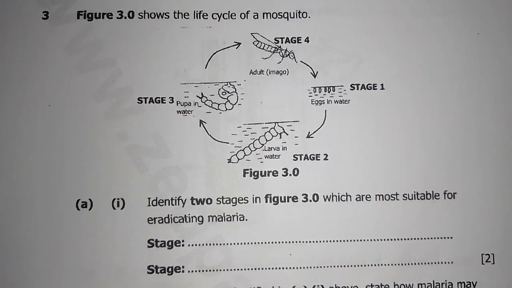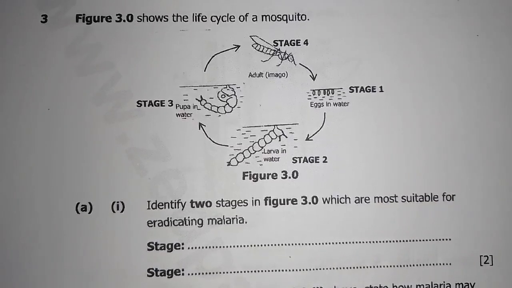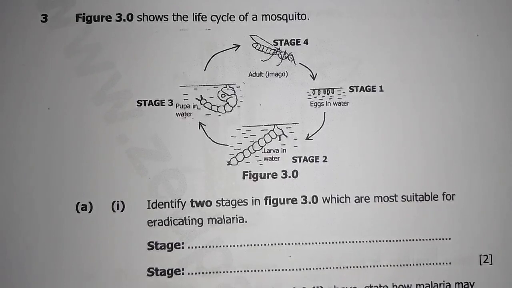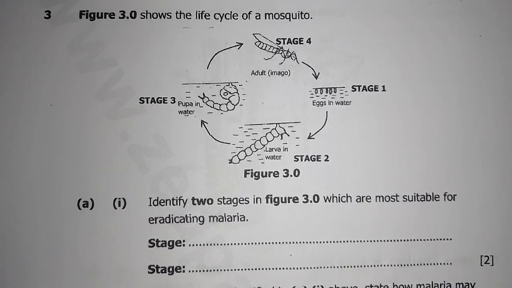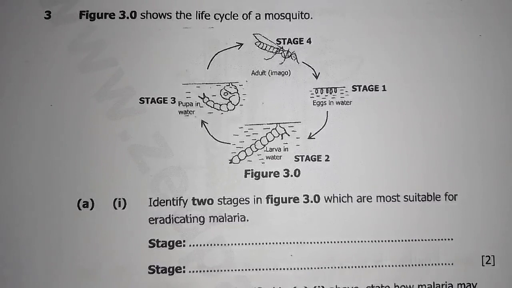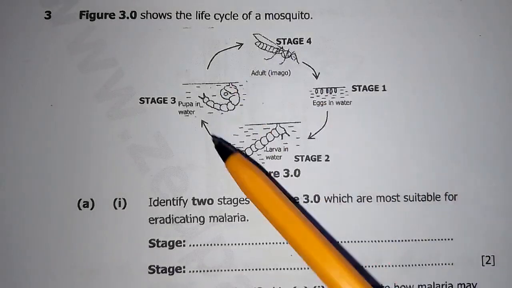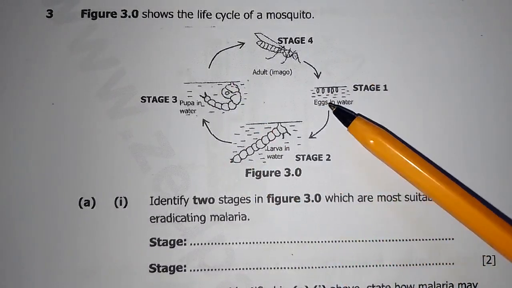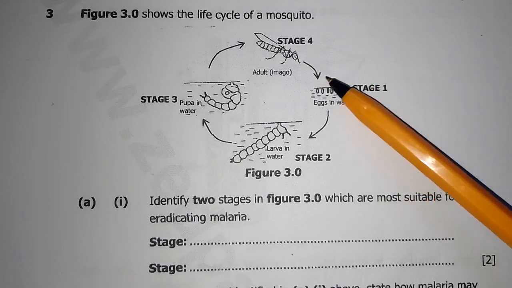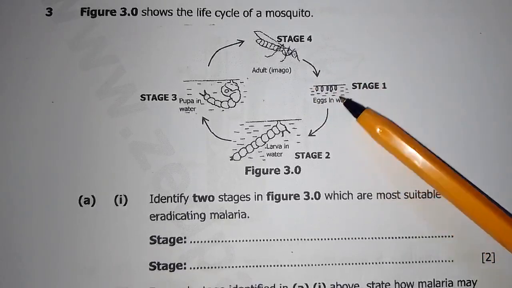Question number 3 is saying, figure 3.0 shows the life cycle of a mosquito. So this is the life cycle of a mosquito. Stage 1 here, eggs in water. These are eggs.